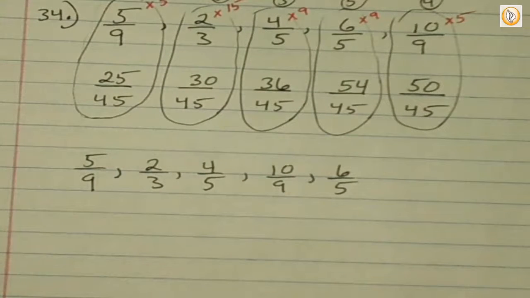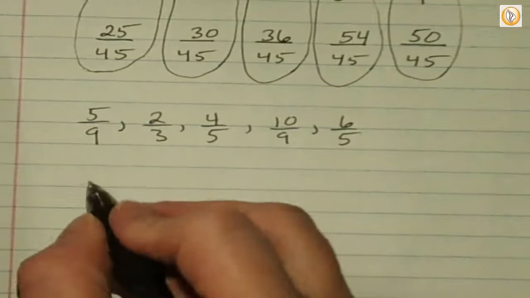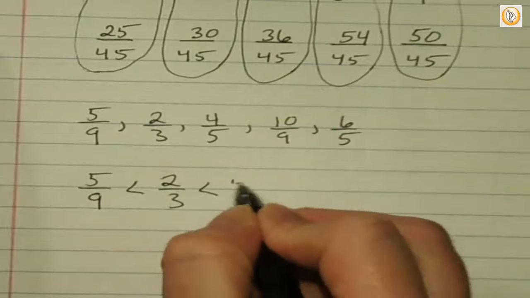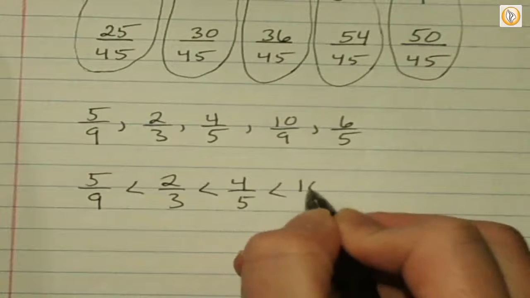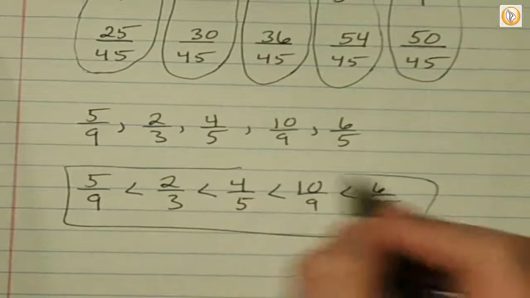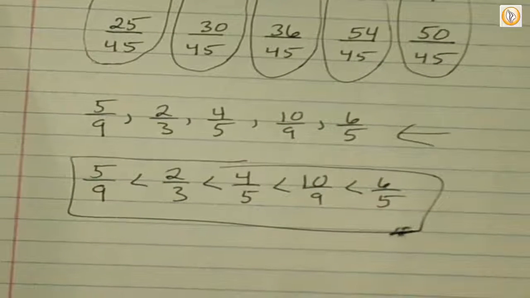Now, it says list from least to greatest, and then your directions say using the less than symbol. So this is what they're wanting. Okay, now in all reality, if you were to just give me this, I'd be like, okay, they know what they're doing. They put it in order from least to greatest. They just didn't put the less than symbol. No big deal. Any questions on today's math?